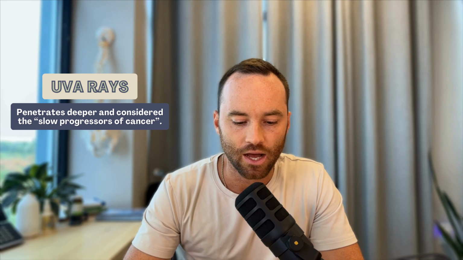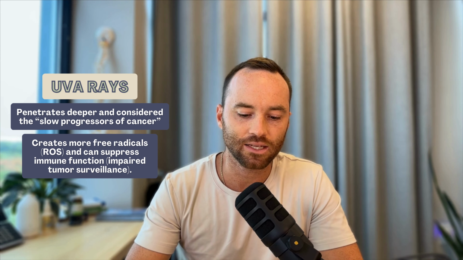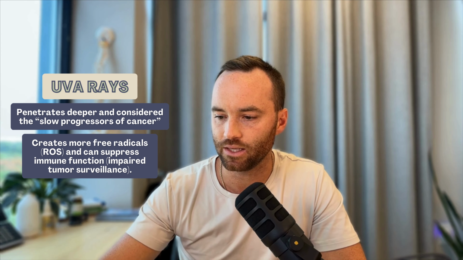Now, UVA wavelengths of light are going to penetrate deeper into the skin. These ones are going to be kind of the slow progressors of cancer, right? Because they're going to cause indirect DNA damage. These can cause immunosuppression, and they're also going to create a lot of reactive oxygen species or free radicals. And those free radicals can then go and create a lot of DNA damage. And the immune suppression we get from the Langerhans cells is going to prevent your body from being able to survey tumor cells and clear the tumor cells out of the system. So it's really important that we don't have excessive exposure to UVA light either.